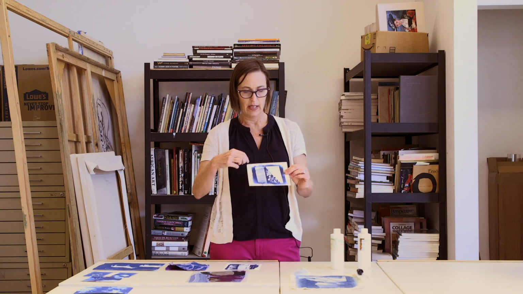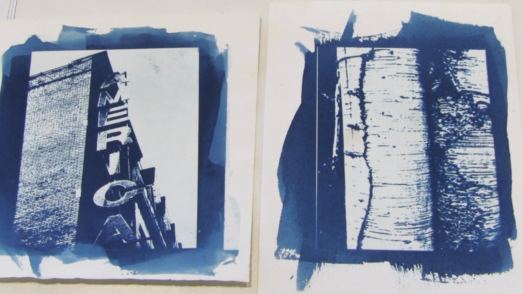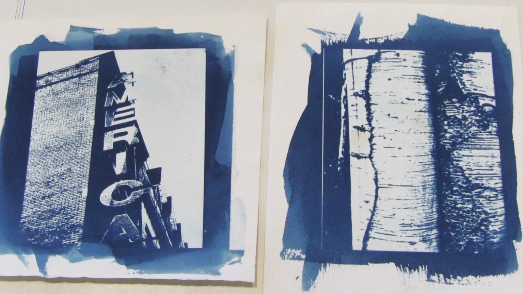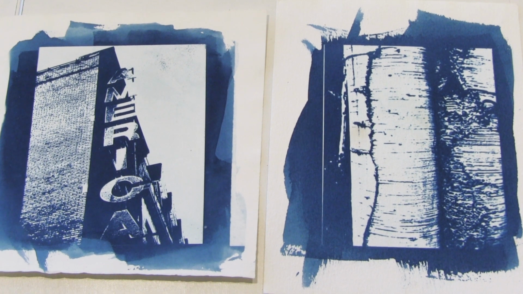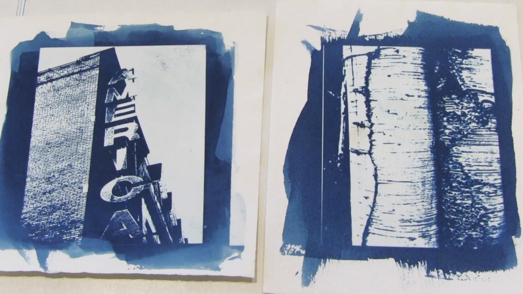What you do is you paint it on. And so then, instead of a sharp edge, you get to have these interesting, more painterly types of edges on your pieces. And these two were done with negatives.